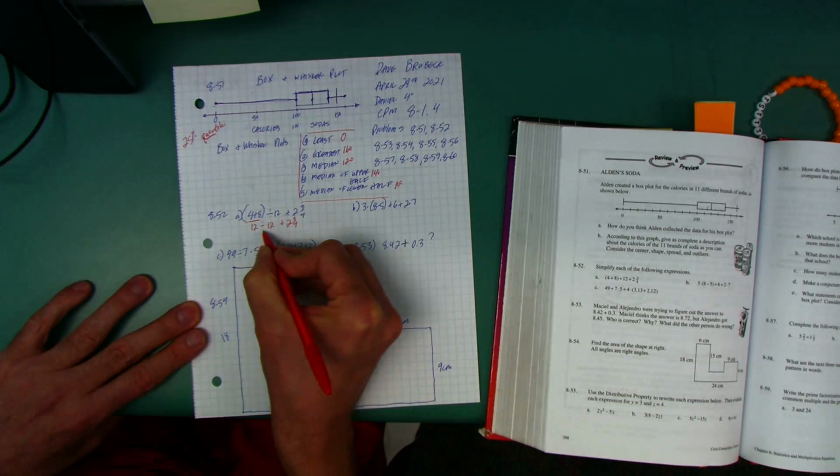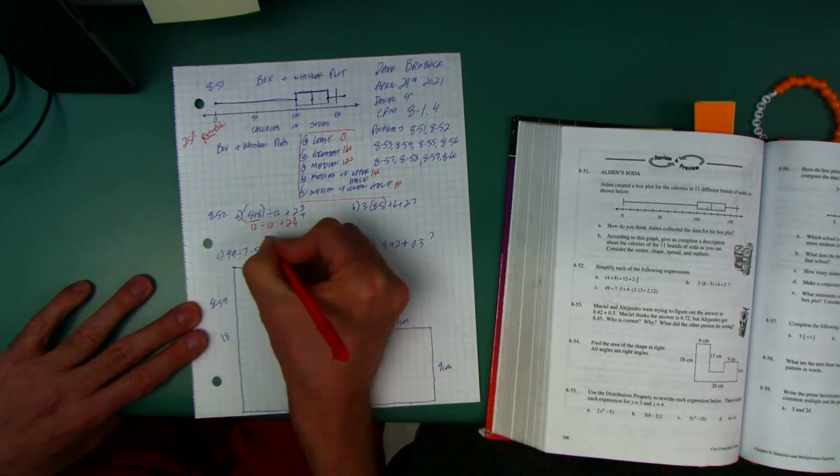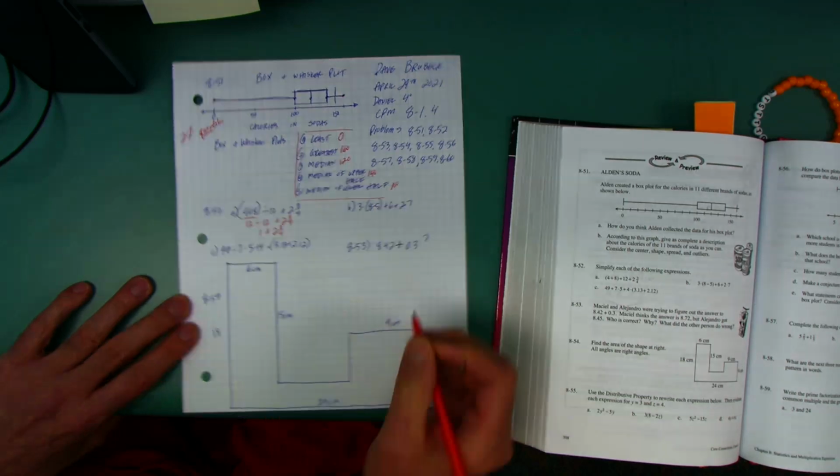I'm not doing this because it's lined up first. I'm doing this because I have to multiply and divide before I add and subtract. So I end up with 1 plus 2 3/4. I'm going to let you finish that problem.